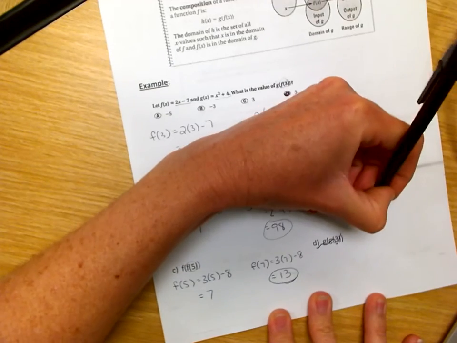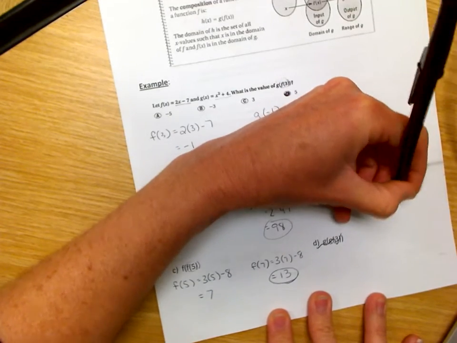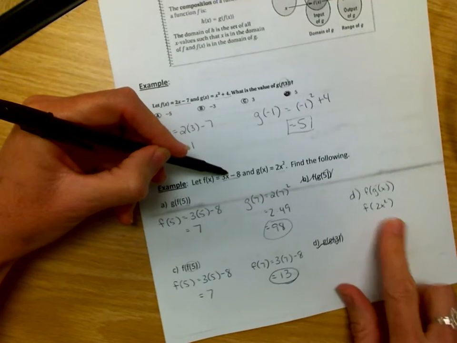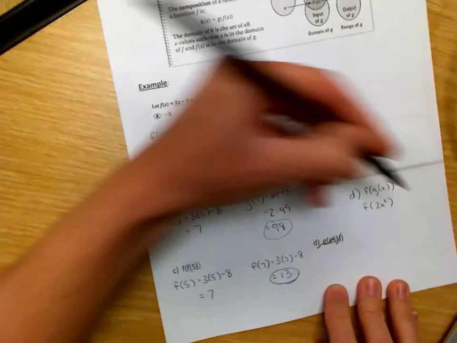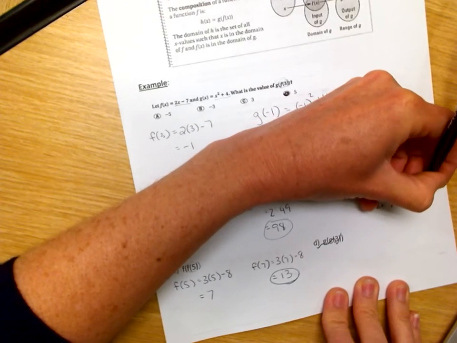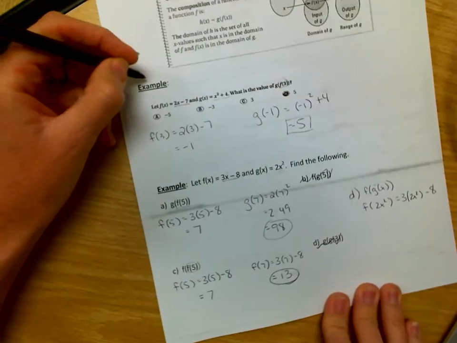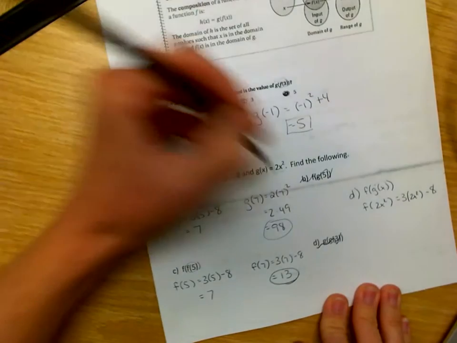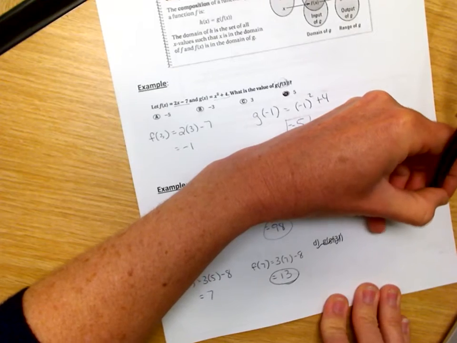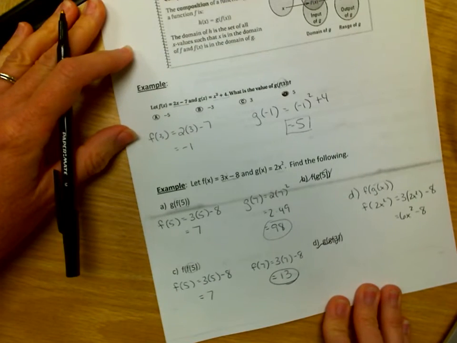Our g of x function was 2x squared. So I'm going to go to my f function, and wherever I see an x, I'm going to replace it with 2x squared. Here's what that ends up looking like. It would be 3 times 2x squared, and then minus 8. The only thing I can simplify here is 3 times 2, and my answer will be 6x squared minus 8.